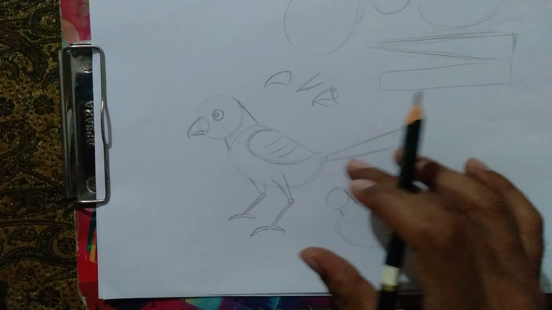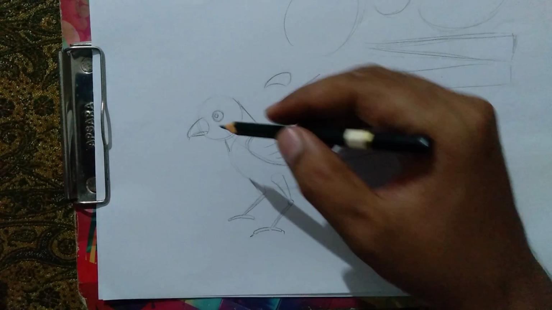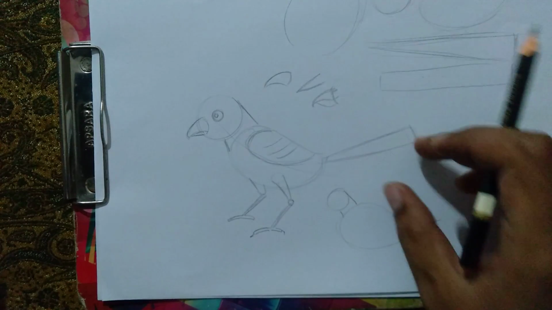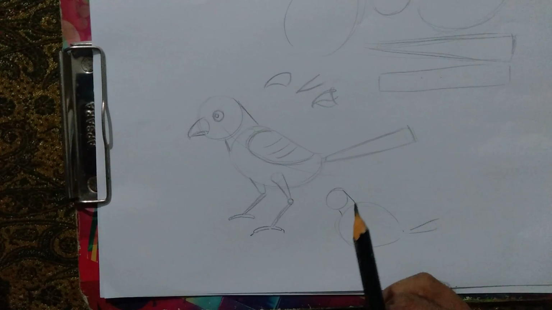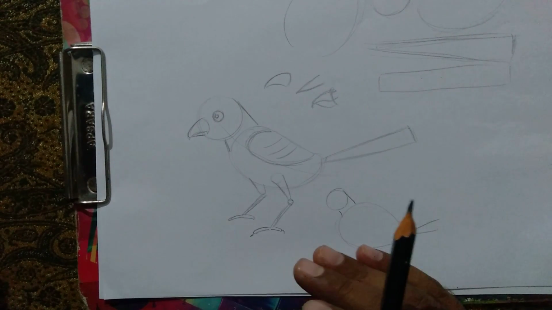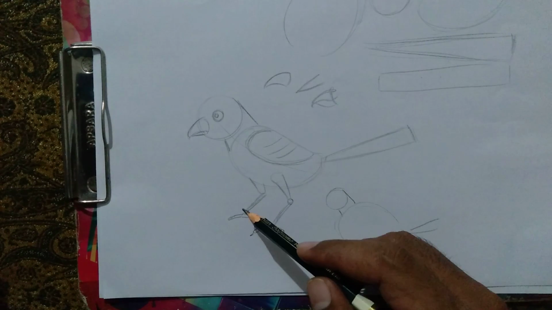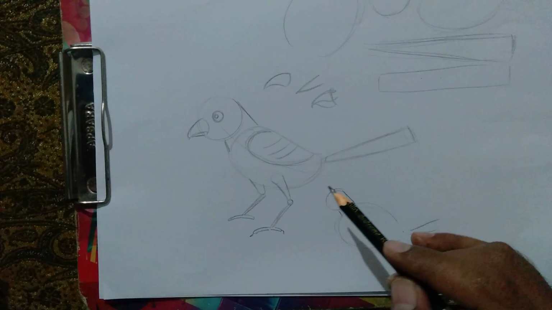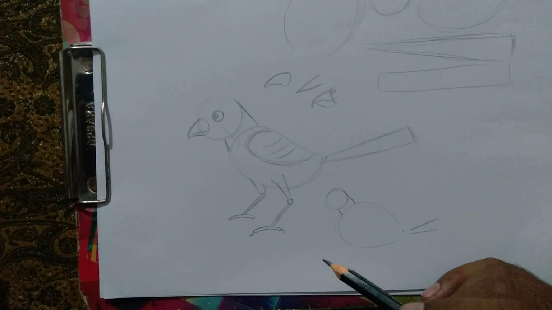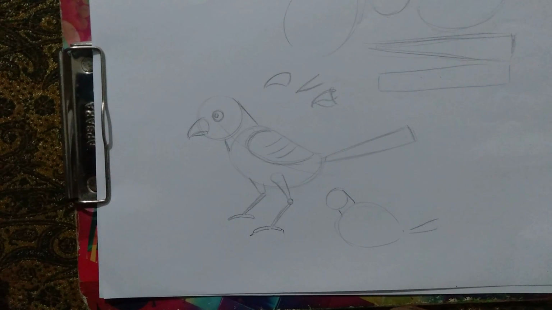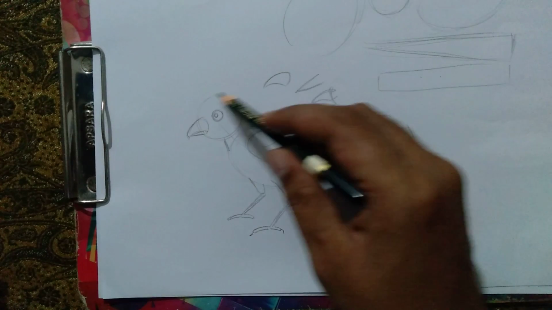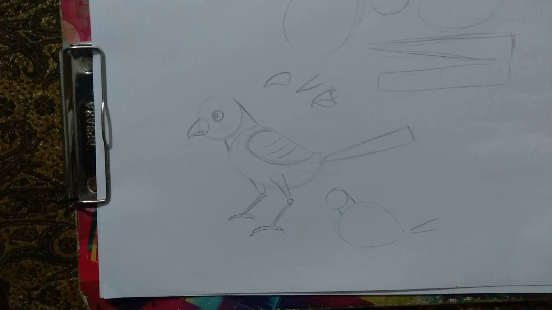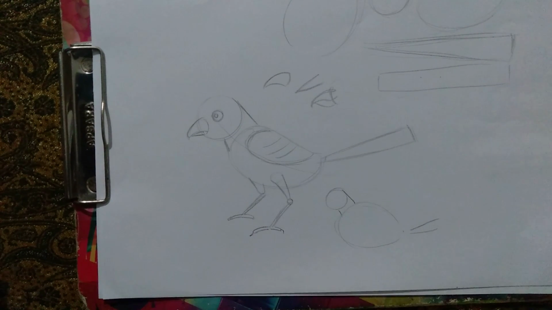It must be properly proportionate. So to get proper proportion, we need to understand the sizes and know about the comparison. Understood? The size of the circle, how much size of the body and how much size of the tail we have to take. We have to take the sizes properly by using these simple shapes. This way we can draw a bird.